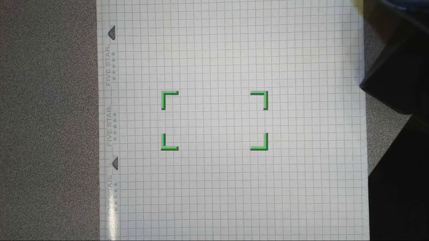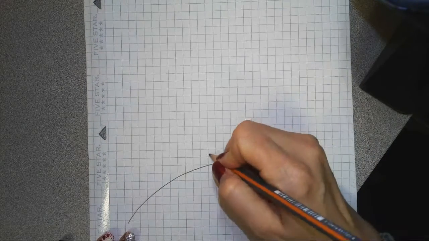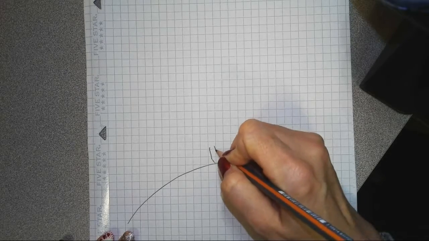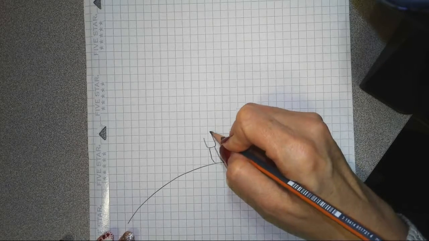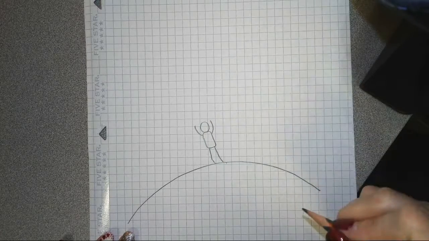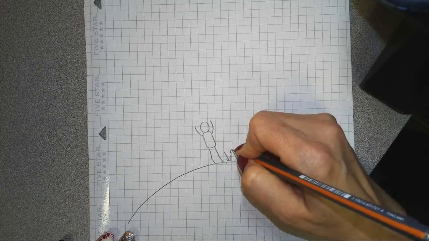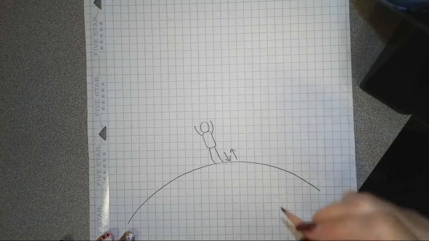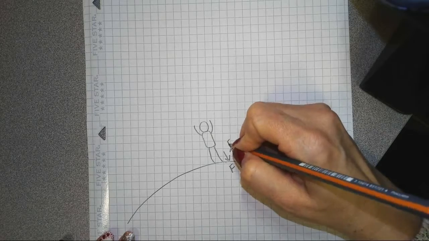Another extreme example of the same thing is we can look at the entire Earth. This is the surface of the Earth, and I have somebody standing on the surface of the Earth, and they're going to push down on the surface of the Earth, causing them to jump. Okay? By pushing down on the Earth, the Earth pushes back with an equal and opposite force. So the force pushing down on the Earth is the same as the force of the Earth pushing up on the guy.